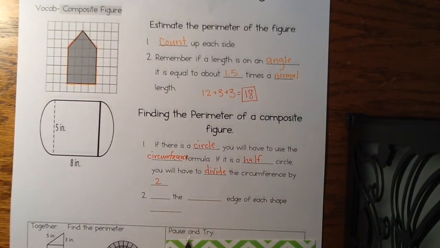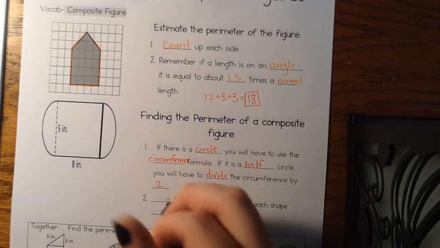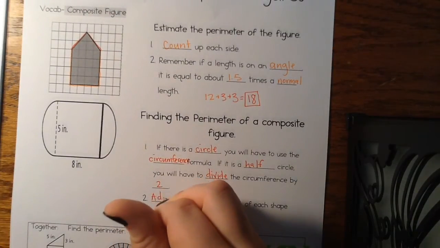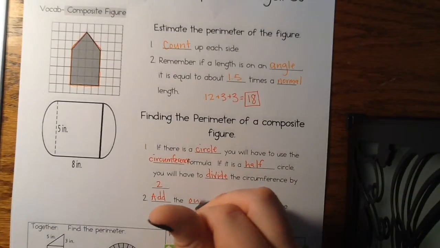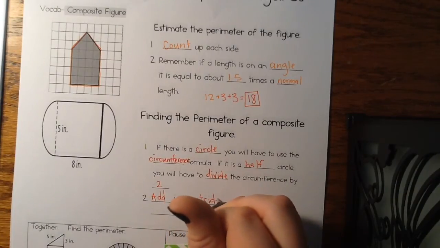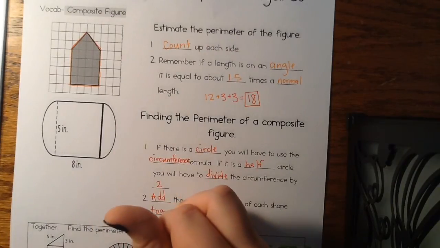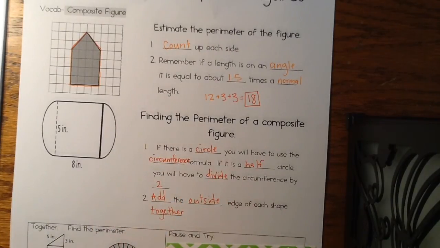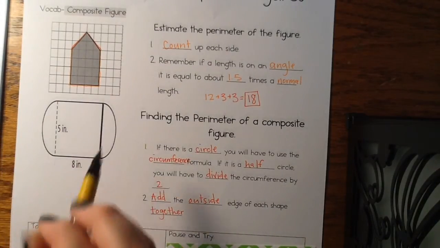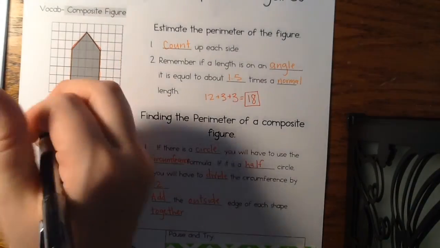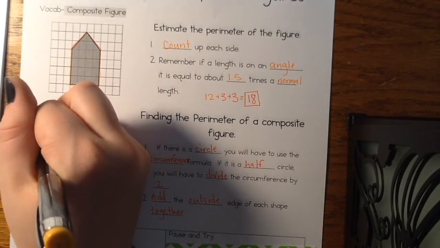Okay, let's do our second step before we figure out our composite figure perimeter. So, second step, add the outside edge of each shape together. So we do have a circle. We have a semicircle over here and a semicircle over here. So let's highlight those.